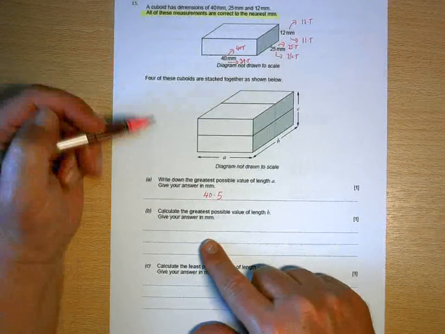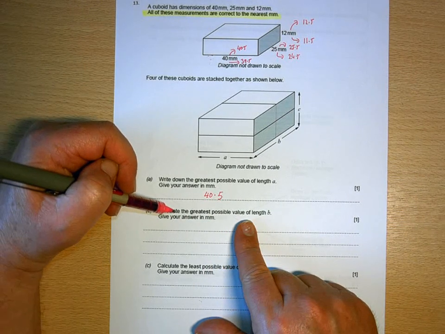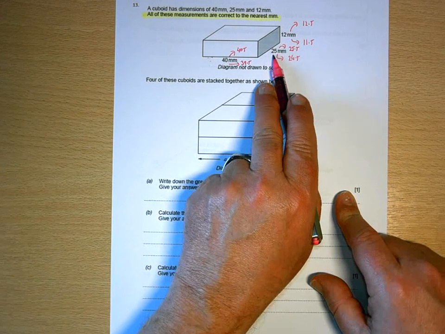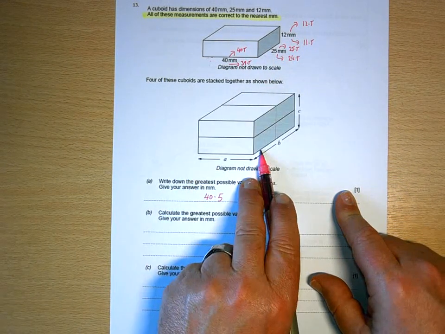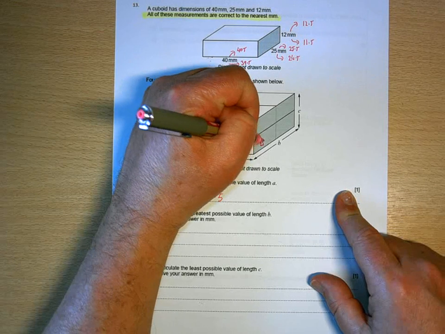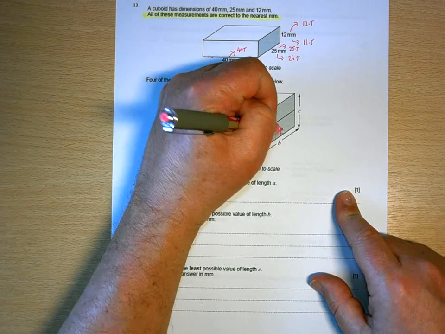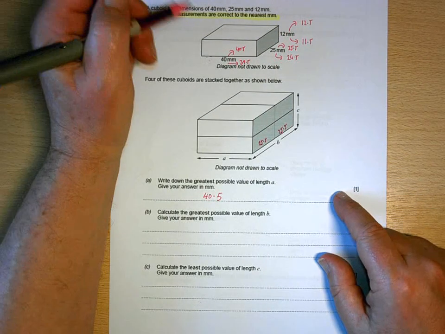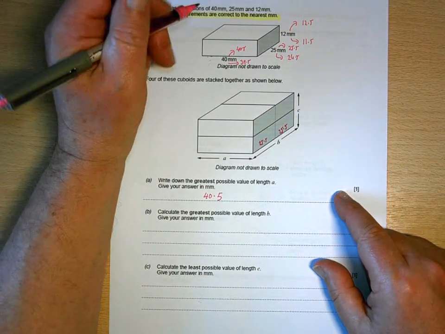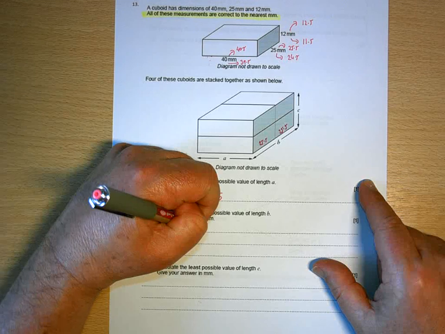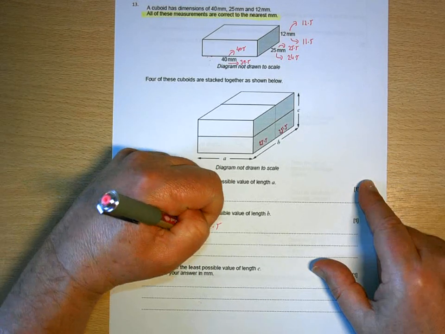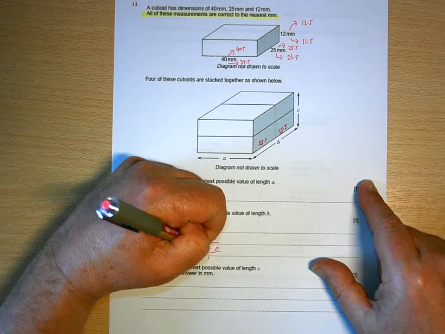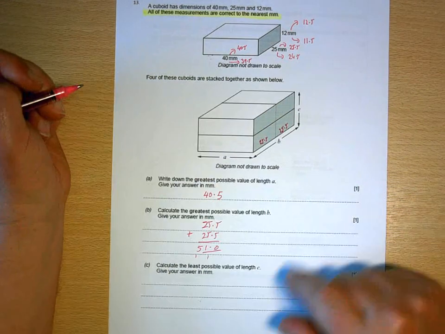The greatest possible value of the length B, well, the length B has got 2 of these together, so it's going to be 25.5 plus another 25.5 if they're both at their maximum possible lengths. So that will be 25.5 plus 25.5, 51 millimeters.